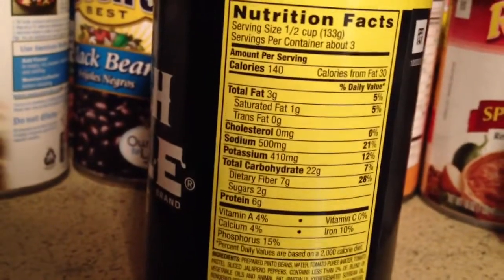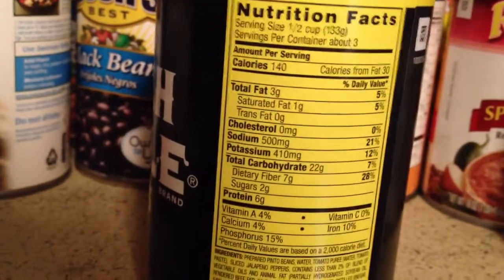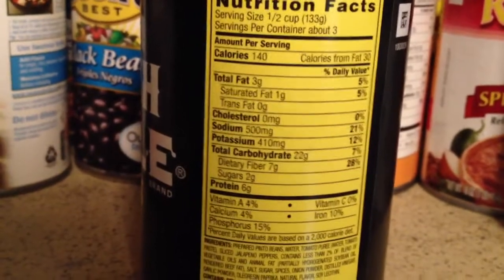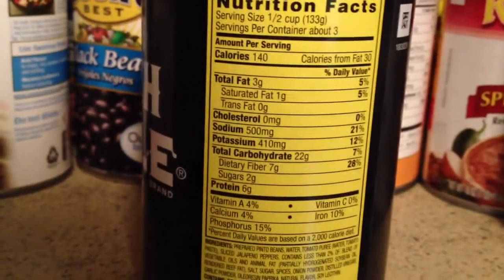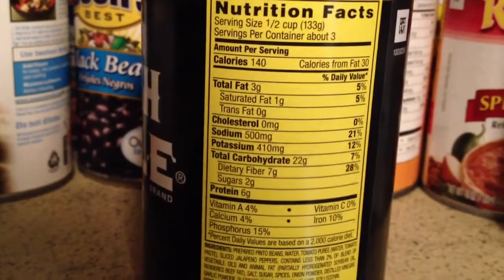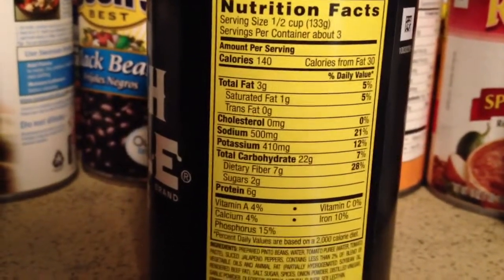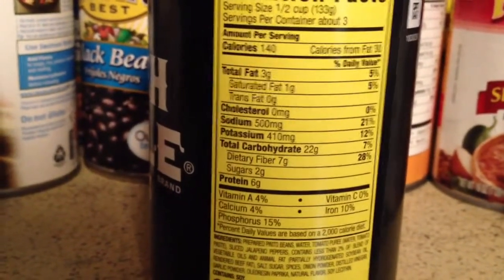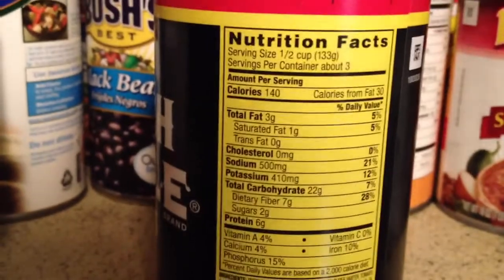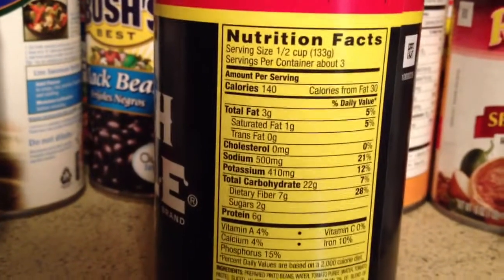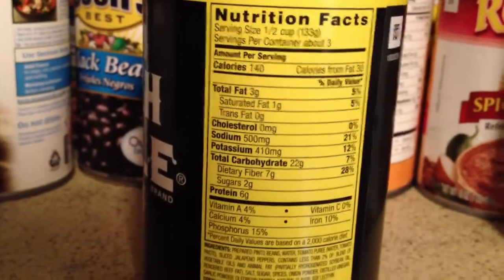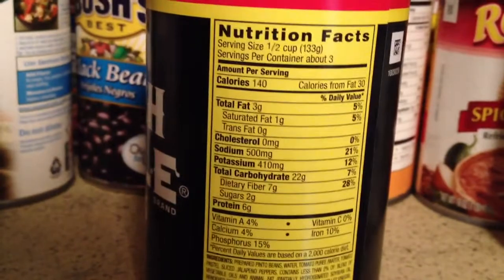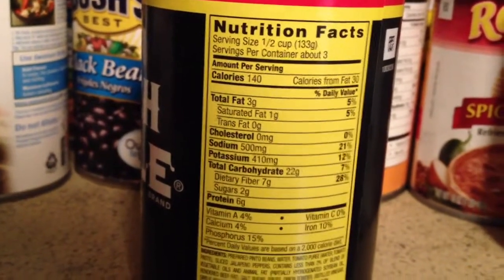You're going to get 500 milligrams per serving of sodium, 410 milligrams of potassium, and this is what you're going to be concerned with, is carbs. So for that half a cup, you're going to get 22 grams of carb. You come down, you see the protein, you're going to get 6 grams of protein per half cup. So your macronutrient ratio will be 22 carb, 6 grams of protein, and 3 grams of total fat. That would be the macronutrient ratio.